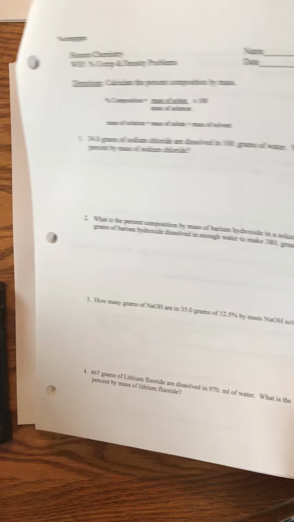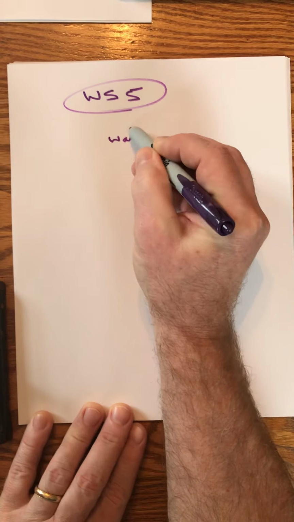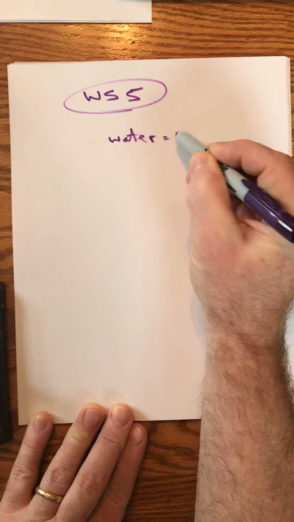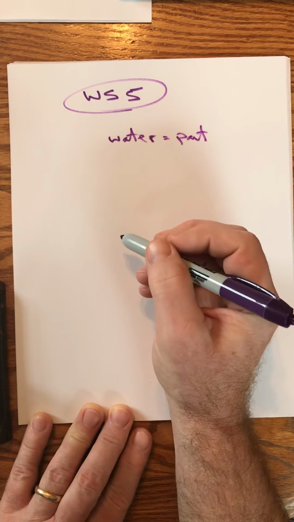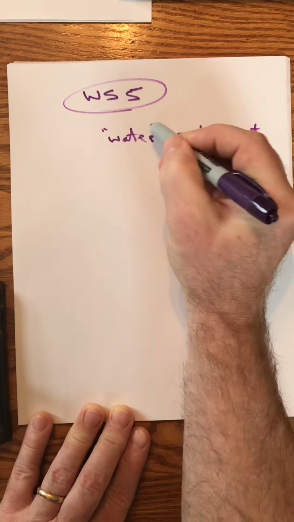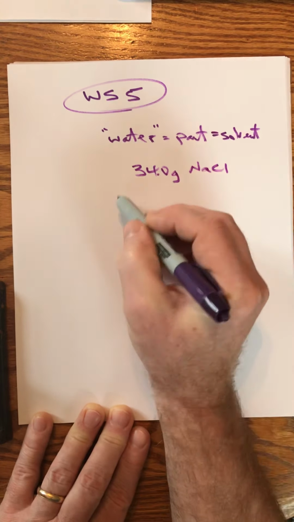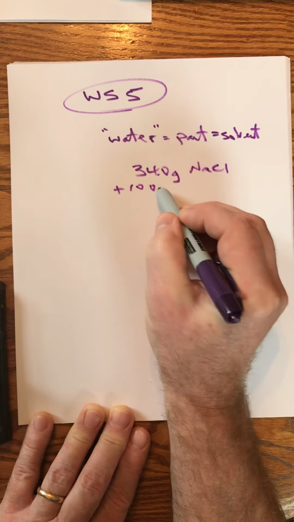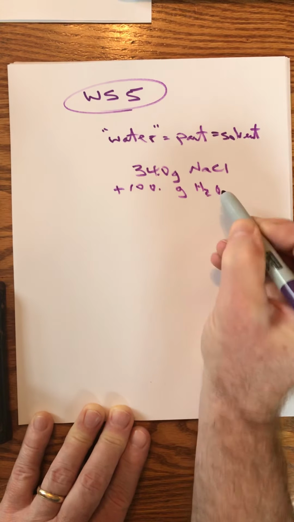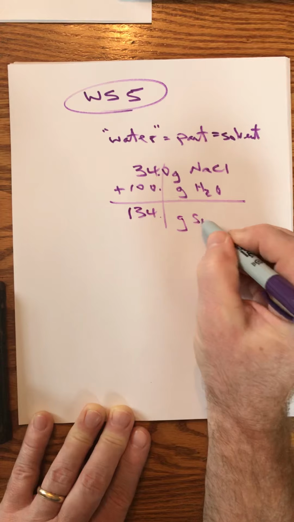We'll do a couple simple ones first. Let's do number 1. You've got your worksheet 5 out. I've got 34.0 grams of sodium chloride and 100 grams of water. Once again, water is a part. It's not the whole. It's the solvent. So you've got 34.0 grams of NaCl and 100 grams of H2O. So you have 134 grams of solution.